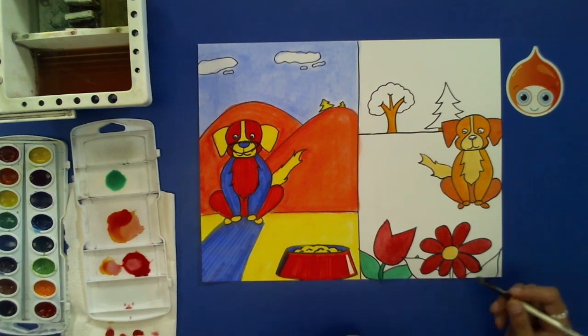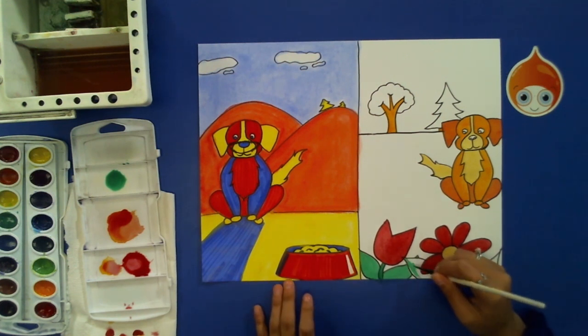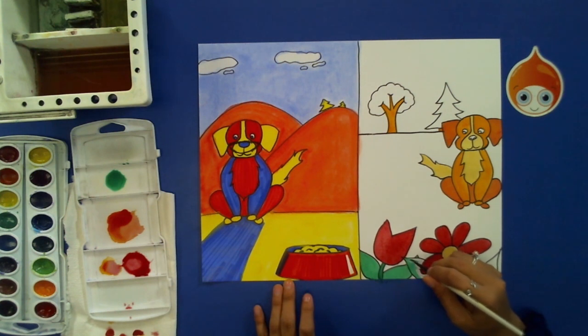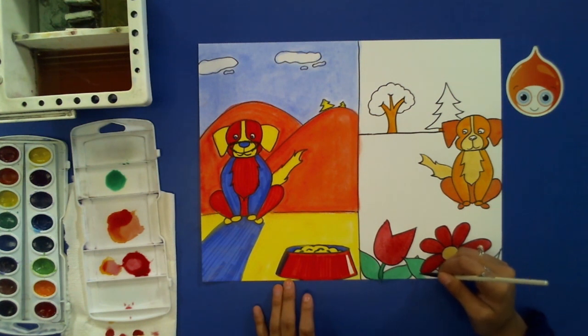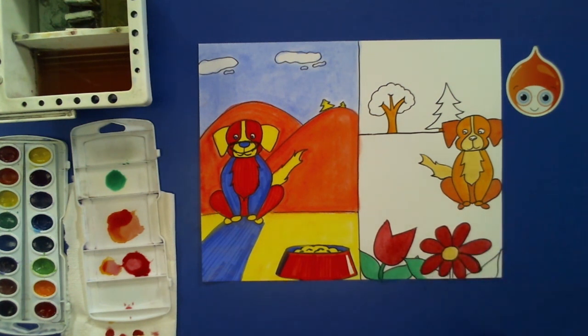And since we have some leaves overlapping, you can work on making some of those a little bit darker than the others. Maybe your stems are a little bit darker than your leaves, if you have these same subjects, of course.